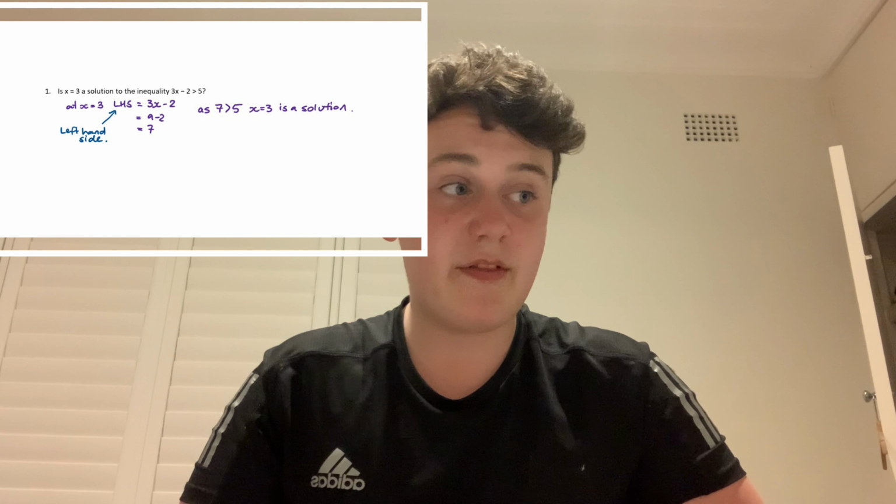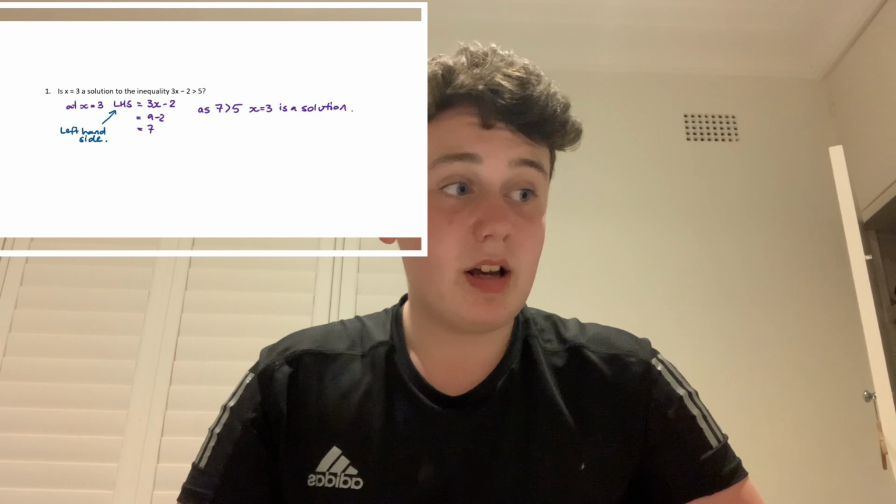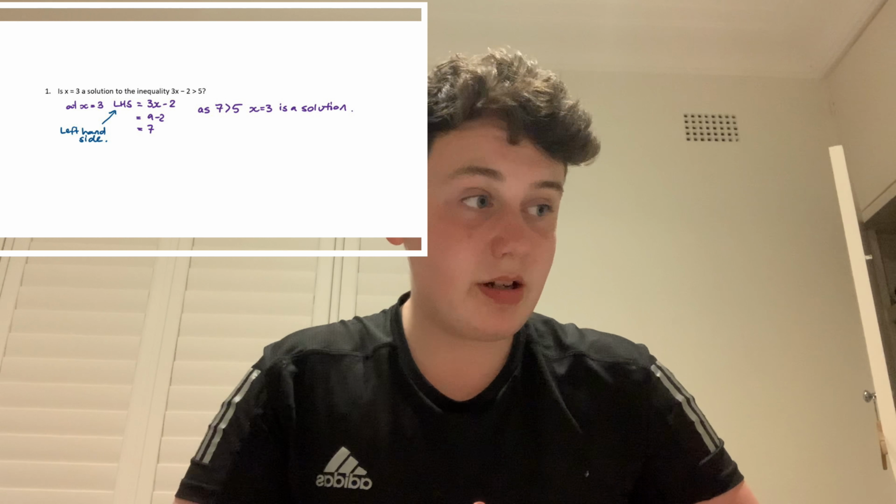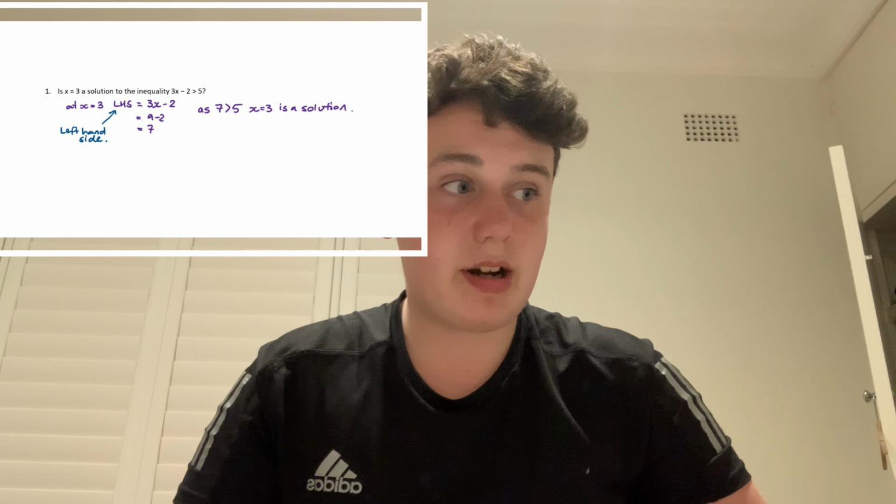So next we've got testing solutions with inequalities. Firstly, there is x equals 3. Is x equals 3 a solution to the inequality 3x minus 2 is greater than 5? We want to split this up by doing the left-hand side and substituting the information they've given us into that inequality. They've told us x equals 3, so on the left-hand side, we've now got 3 times 3 minus 2. So that's 9 minus 2, and that is 7. Quite simply, very hard. Jeremy probably would have got that wrong, but maybe he'll watch this video and get it right next time. And then because 7 is greater than 5, x equals 3 is a solution to the inequality 3x minus 2 is greater than 5.